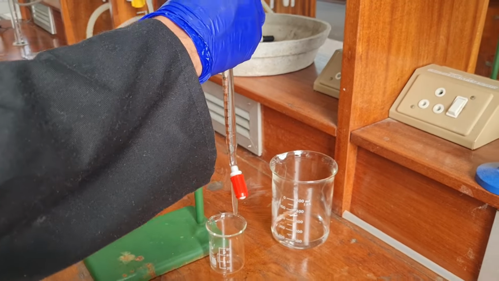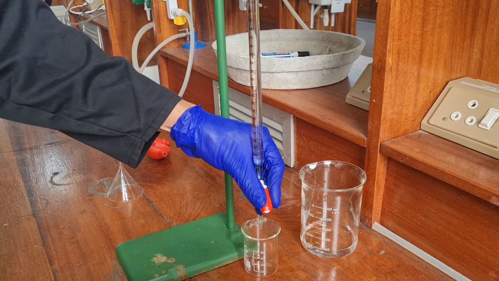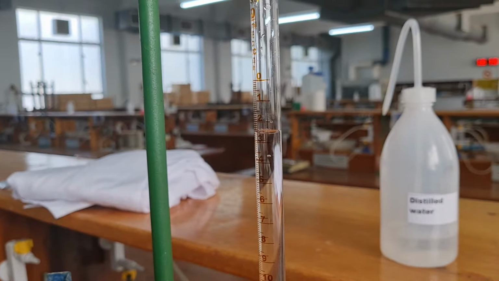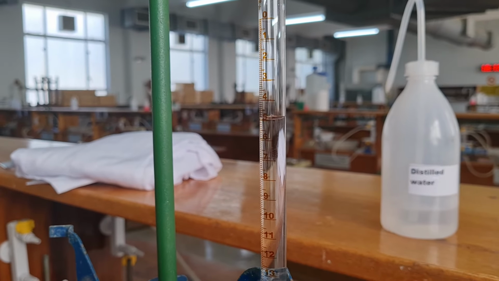Add 25 cubic centimeters of unknown solvent from the burette into each of the 3 clean, dry beakers used in the previous part of the experiment with the measuring cylinder.